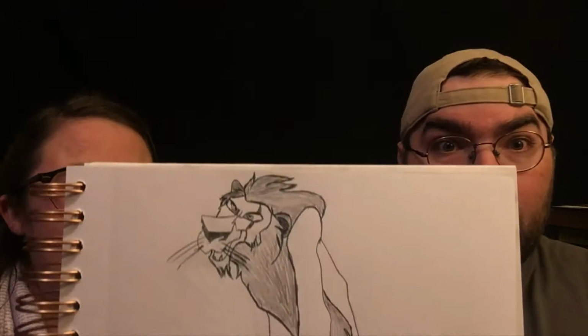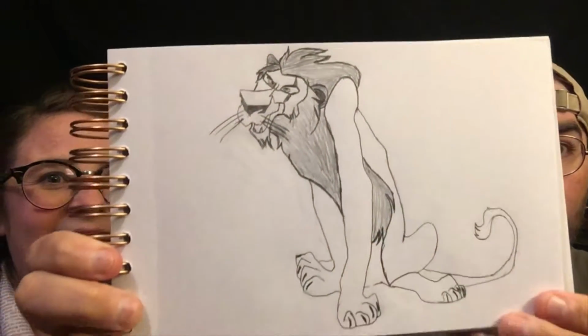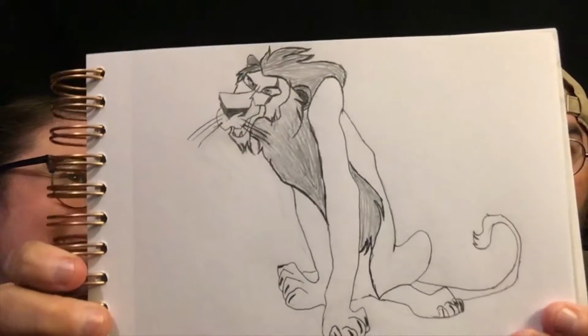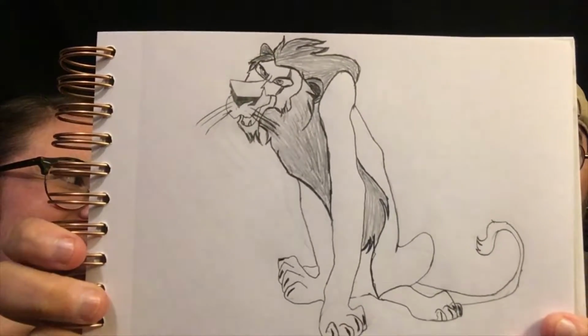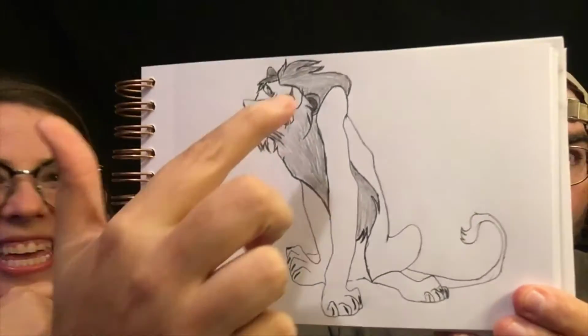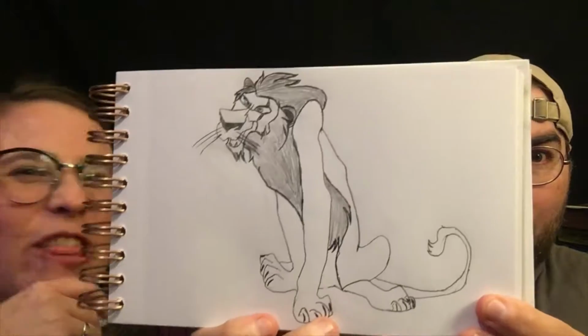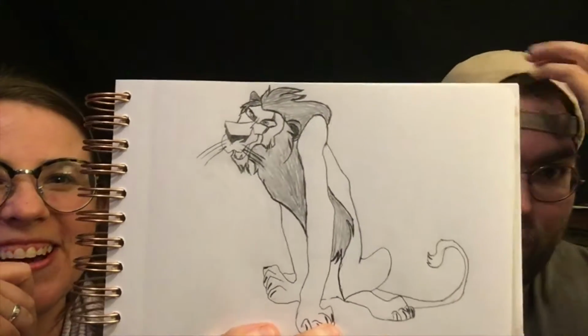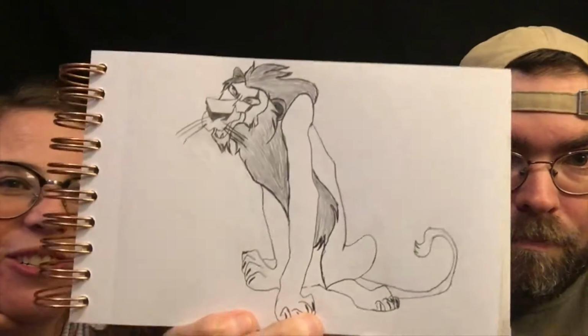So with that out of the way, I will show you the Disney villain of the day. Ooh. It's Scar from The Lion King. This came out pretty good. You can see the scar on the eye. The aforementioned Scar. It wouldn't be Scar without the scar, right? True.